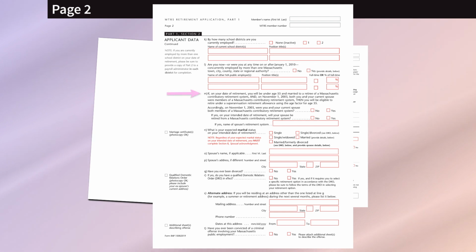In line M, you may be eligible to receive an increased retirement benefit if you are under the age of 55. In order to qualify for this benefit, you must be married to a current retiree of a Massachusetts contributory retirement system, and both you and your current spouse must have been members of a Massachusetts contributory retirement system on November 1st of 2003. If you meet these criteria, you will be eligible to have your retirement benefit calculated using the age factor for 55, which would result in an increased benefit payment.